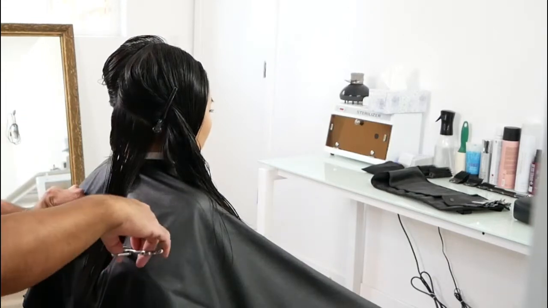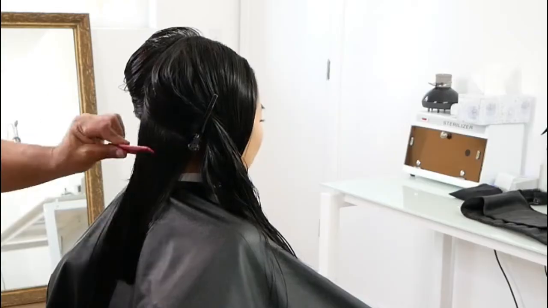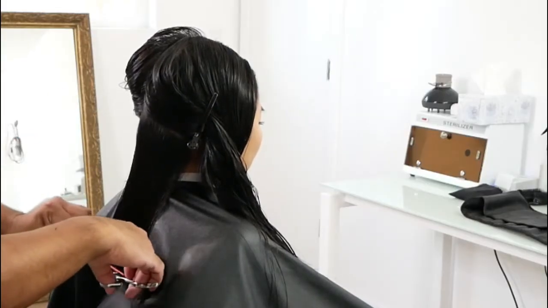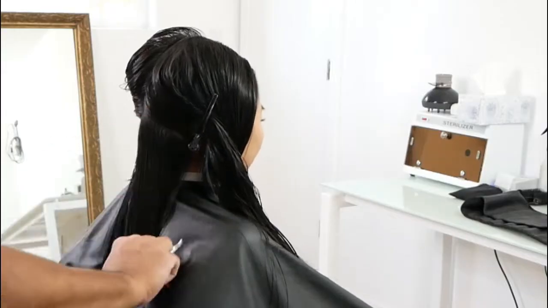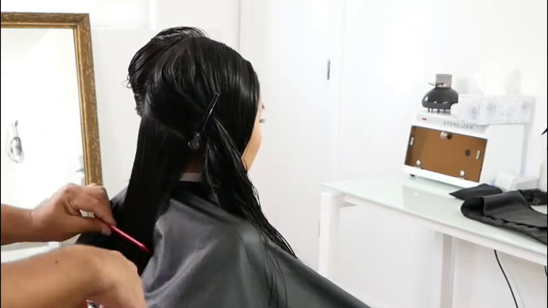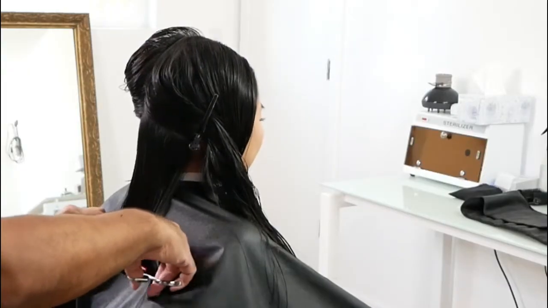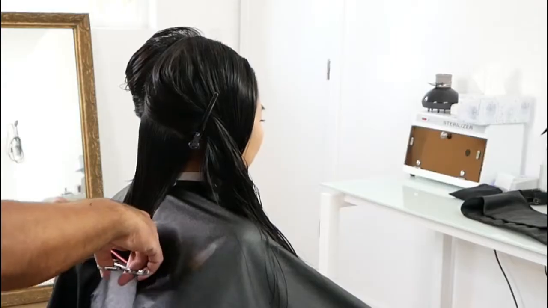Alright, so it is time to do a long layered haircut. The very first thing we're going to do is establish the outline and the new length for this haircut. You can see I've got a center section down the middle of the back with two A-line sections clipped away, and the section that is hanging down is the very first section that I'm cutting, which begins to be the outline and new length for the rest of the haircut.